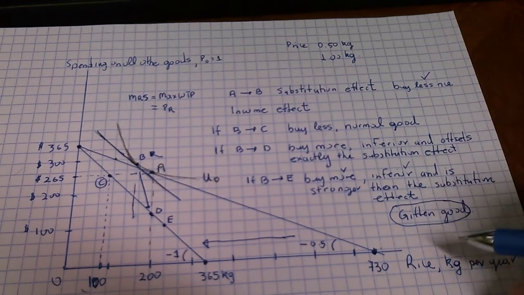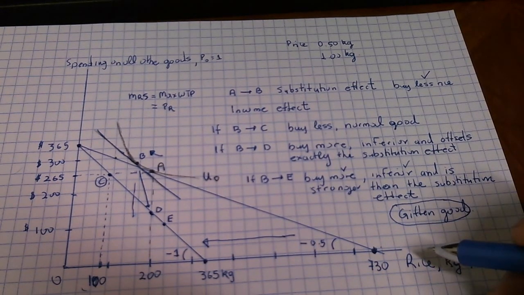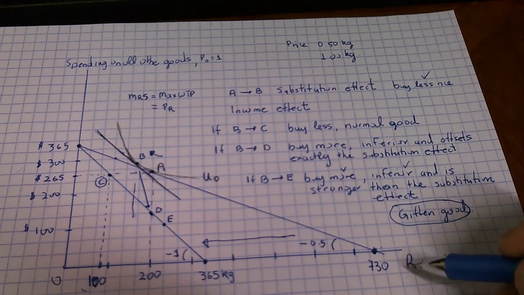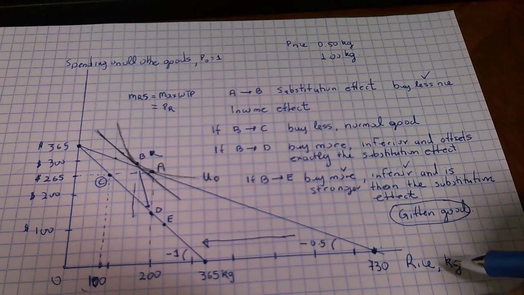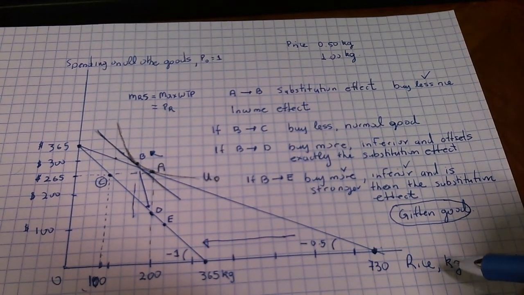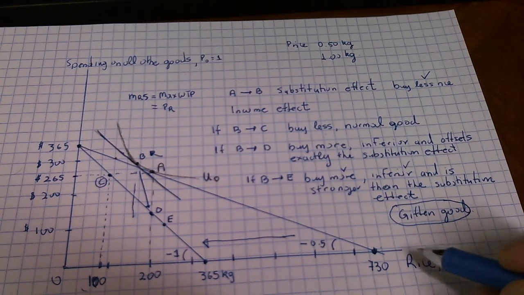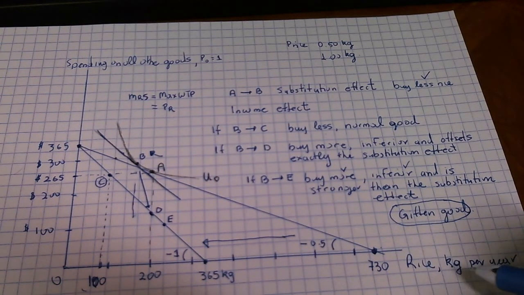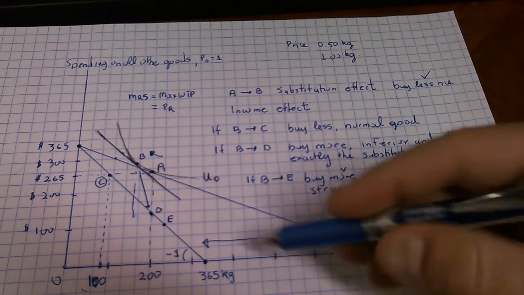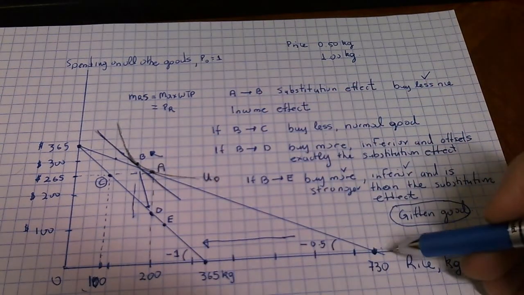Does he buy more rice? Does he buy less rice? And can we look at the income and substitution effects as well as total effects? Okay, so the consumer is deciding how much rice he wants to buy. It's measured in kilograms per year, and it's on the horizontal axis.